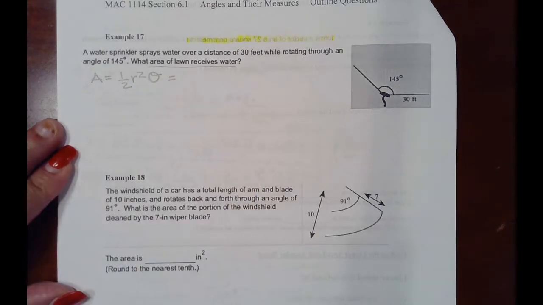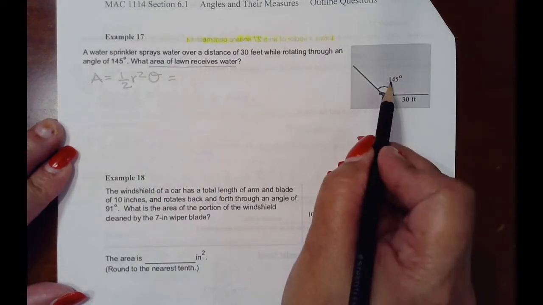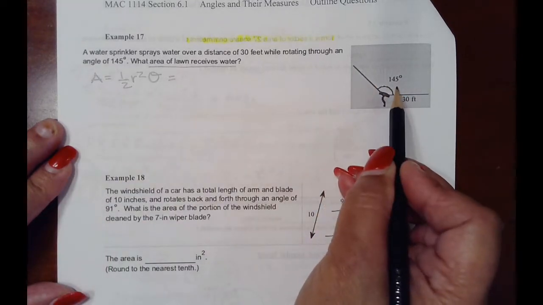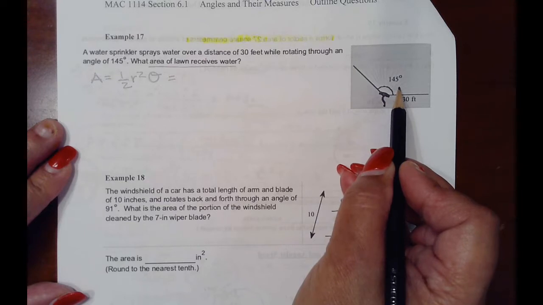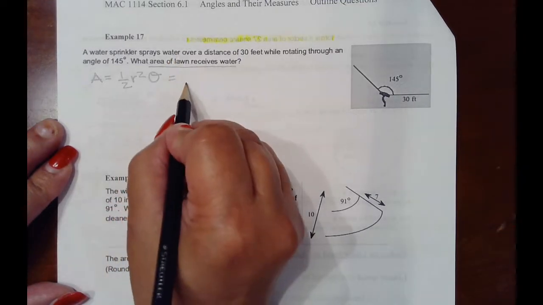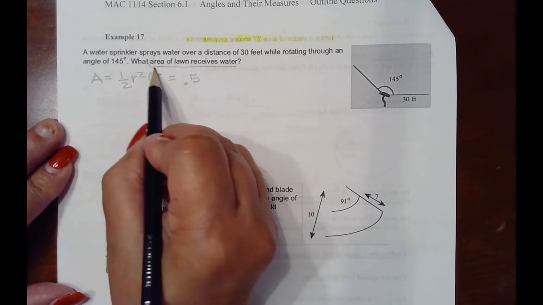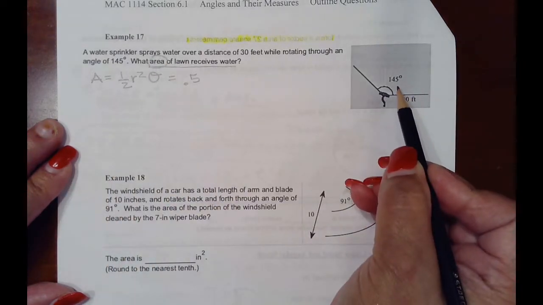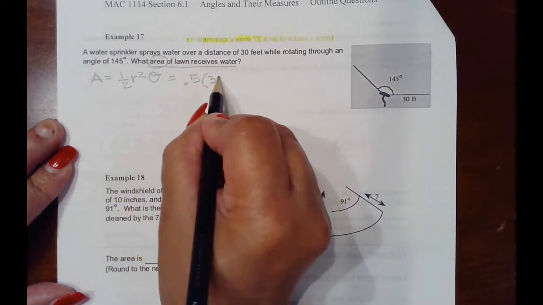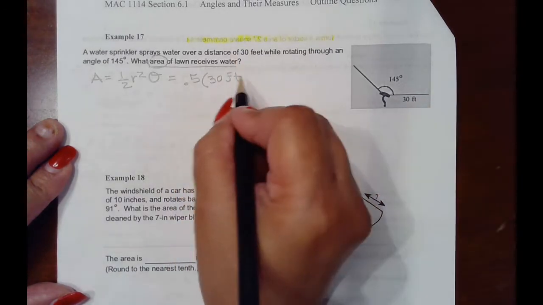In this particular problem, the radius is given as 30 feet. The angle is given as 145 degrees. Please remember that that central angle cannot be used in degrees and has to be converted into radians in order for it to work with this formula. So here is the formula, and right in the midst of using this area formula, I'll also be converting that 145 into radians. So it's 1/2, 0.5, times 30 feet. This 30 feet serves as the radius.